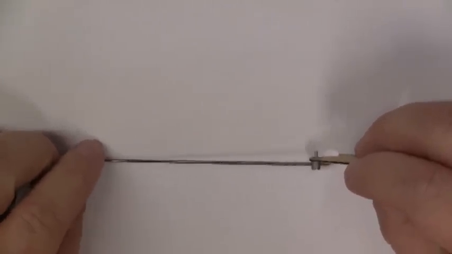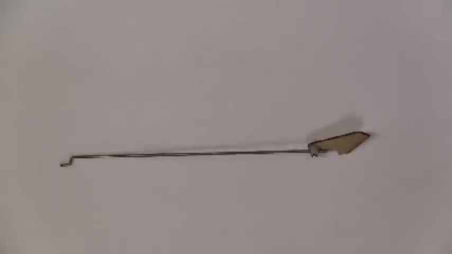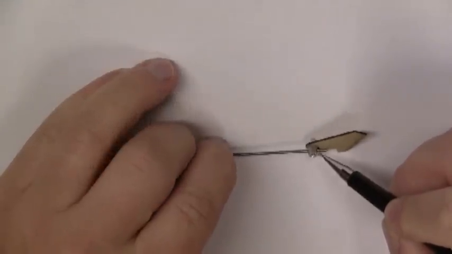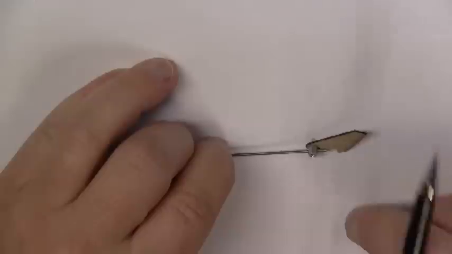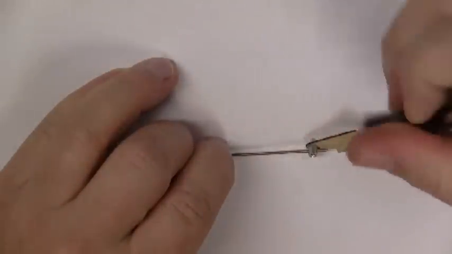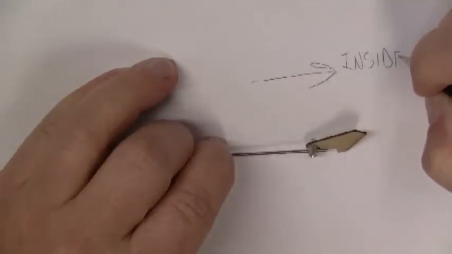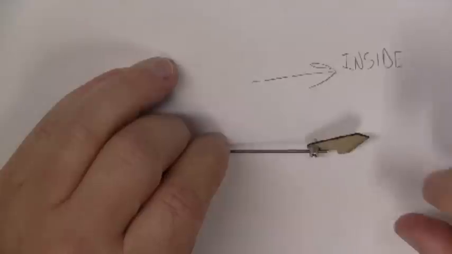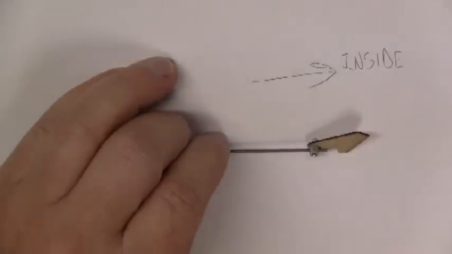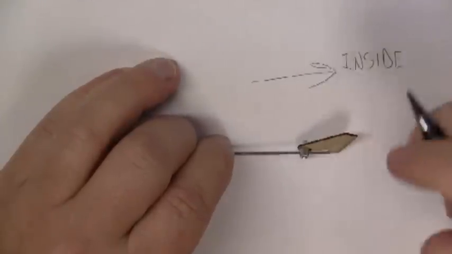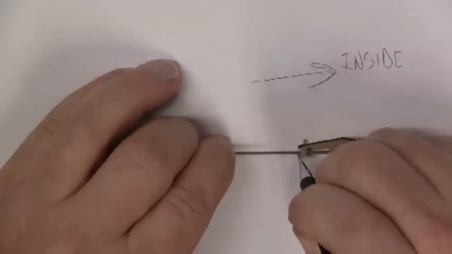So when you shut the door, you want to mark, and you can use a Sharpie marker for this, on the inside side, because this goes to the inside of the fuselage, and the other way goes outside. You put a mark here, you open the door, and it might be a little bit over this way. You put a mark here.